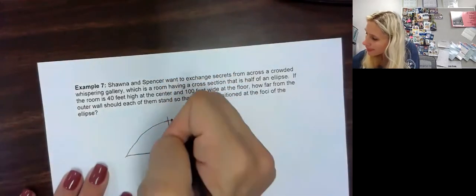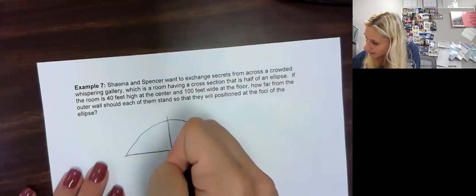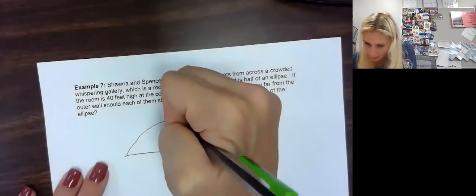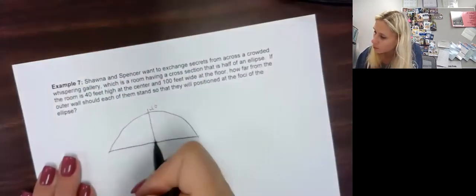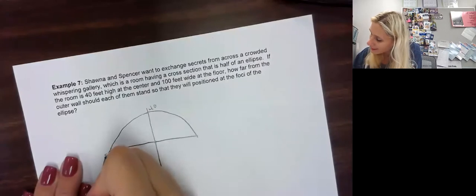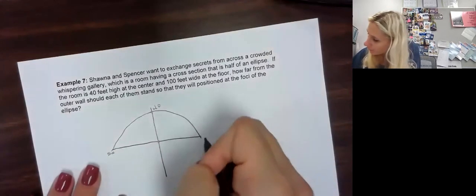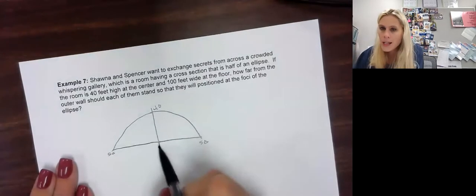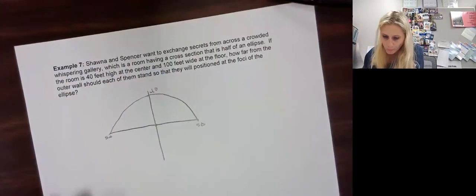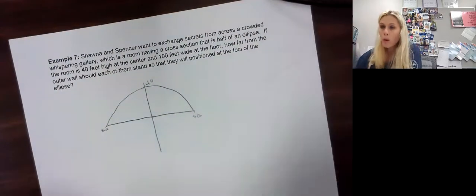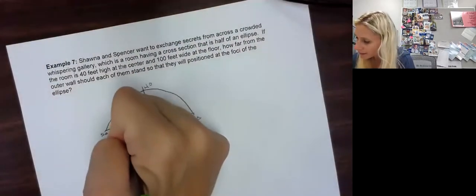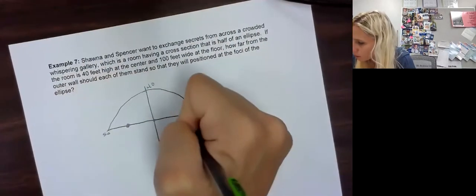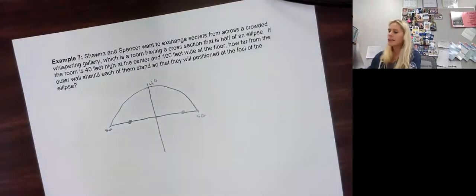We know that the height from the center here is 40. Okay. We know that this distance is 50. So that's great, right? Because then we have our a and we have our b. So what we want to find is where they have to stand, right? So where Shauna and Spencer have to stand.